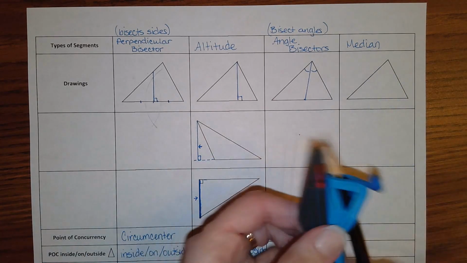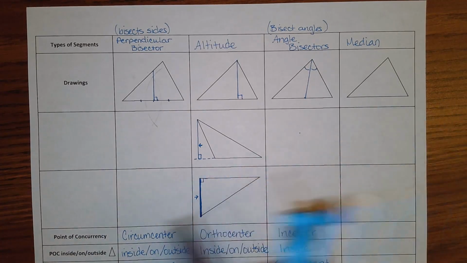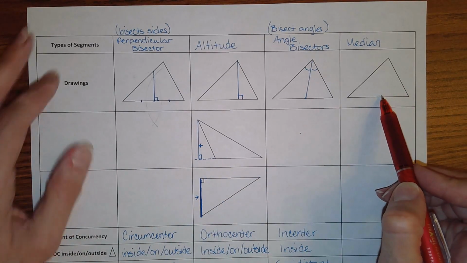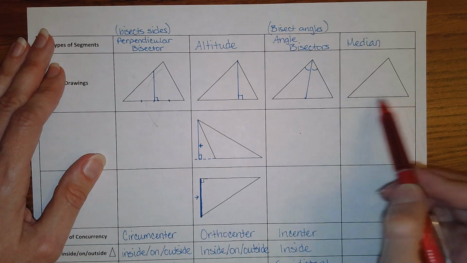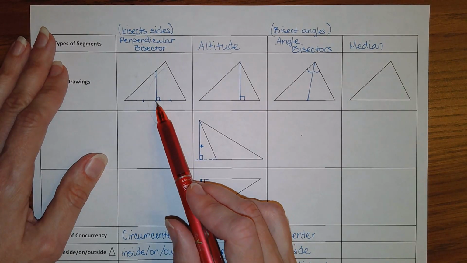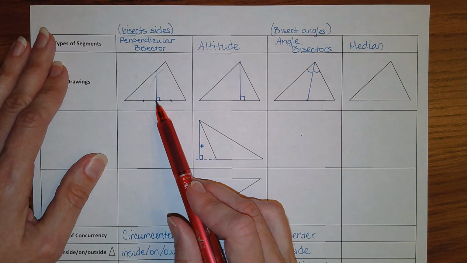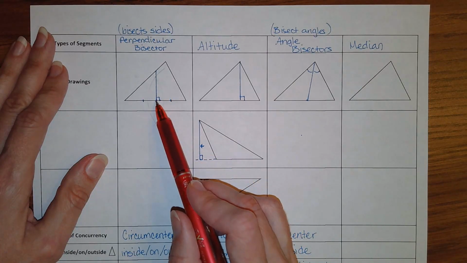Now, if you're going to use your compass to try to construct this, you would be figuring out where the midpoint is here, basically by going through the same steps as you would for the perpendicular bisector, but just to find that midpoint right there. Instead of drawing in the whole segment, you would just draw in that midpoint.